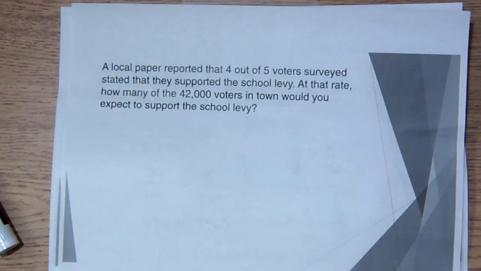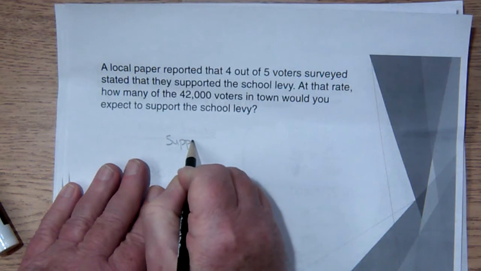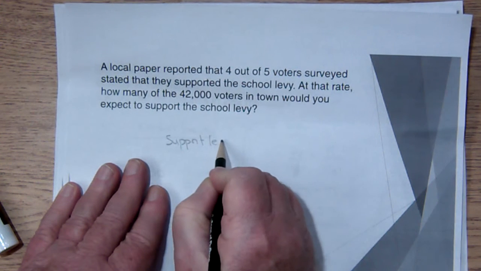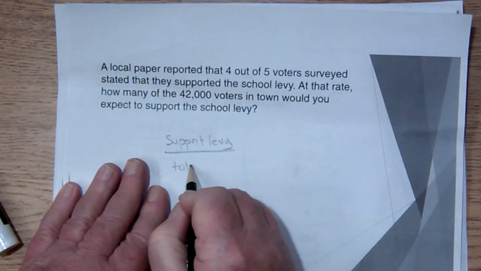This example, we'll read it. The local paper reported that 4 out of 5 voters surveyed stated they supported the school levy. At that rate, how many of the 42,000 voters in the town would you expect to support the levy? So what we have is support and total voters. So this is going to be those that support the levy over total voters.